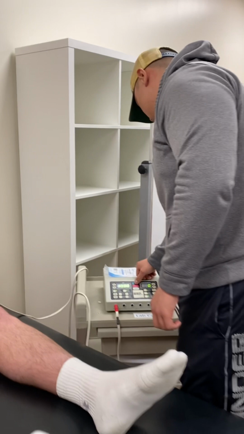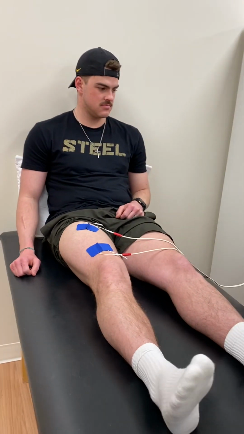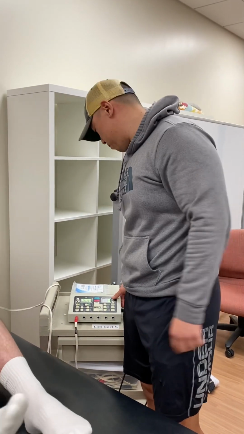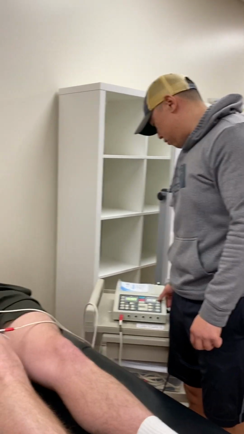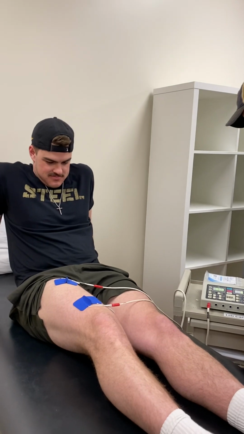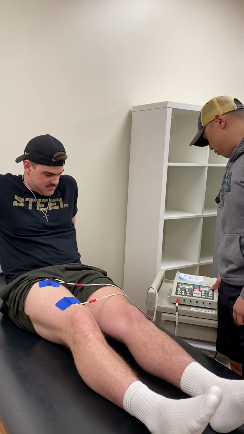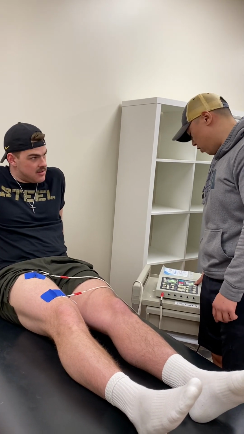I'm going to turn it on, and then the intensity is just based off what the patient can tolerate and what's comfortable to them. So just tell me when you start feeling it. I'm starting to feel it. Keep going. It's just kind of tingly right now. You can keep going. Just tell me when it starts feeling intolerable.